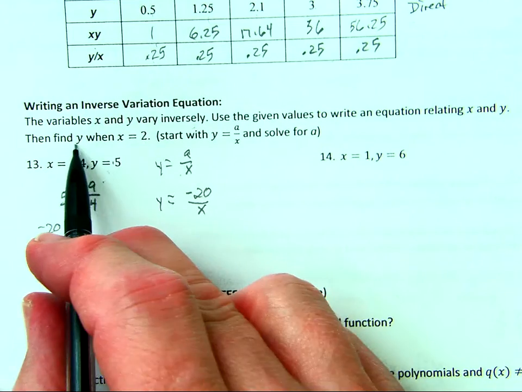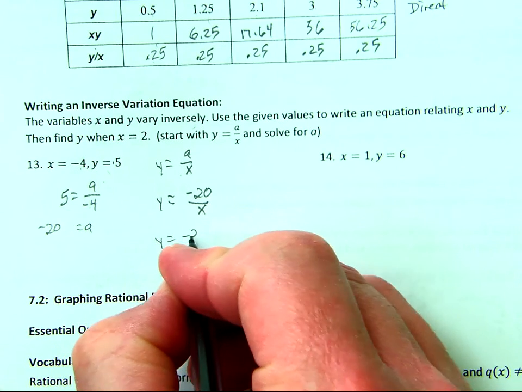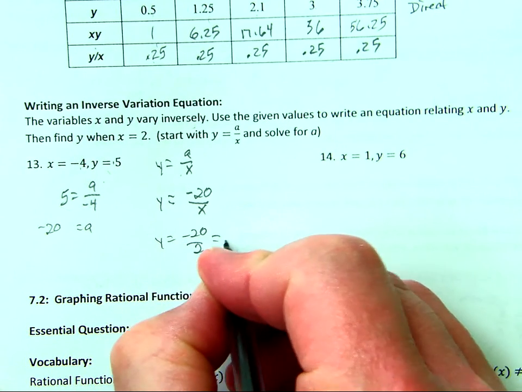Now it says find y when x equals 2. So we're just going to plug in 2 there. Y equals a negative 20 divided by 2 is a negative 10.